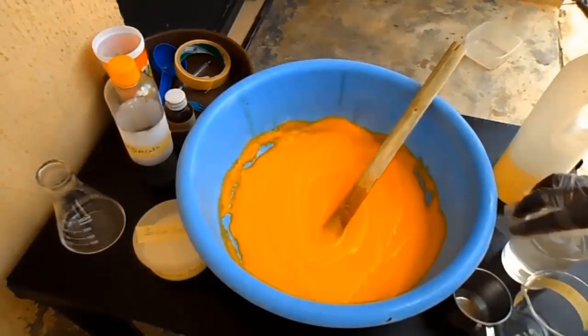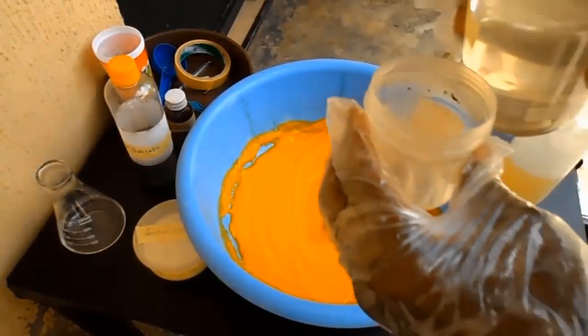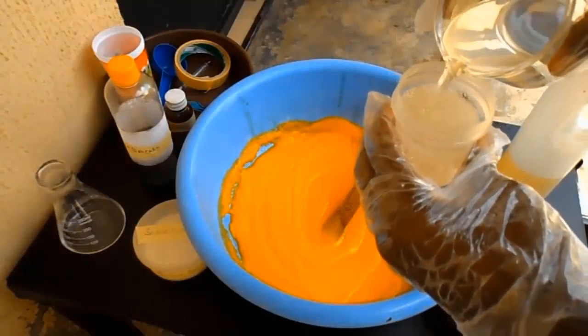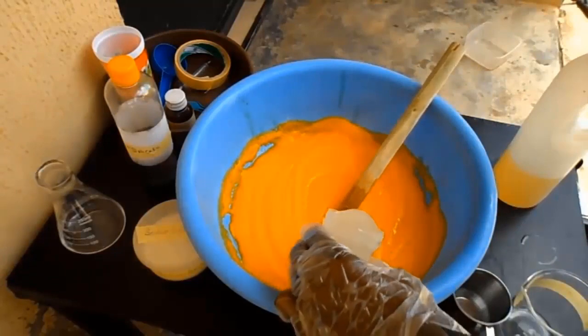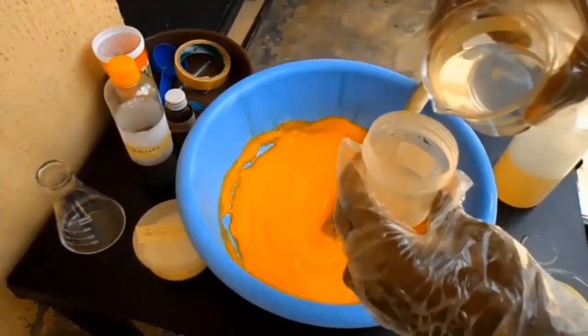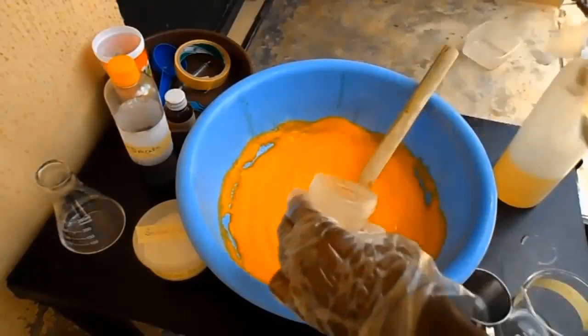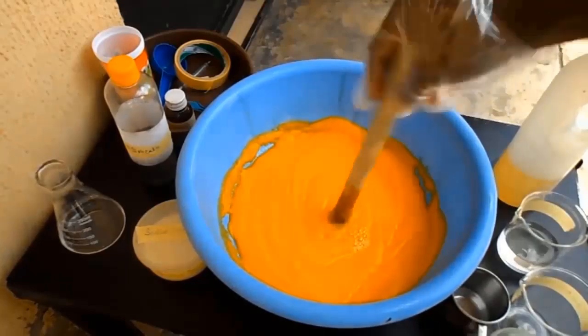Now this is another important part. Since we added 3 cups of caustic soda solution, now we're going to add 1.5 cups of soda ash solution. Just like I said in the introductory part, soda ash is a filler. It gives the soap more quantity. In other words, it increases the volume of the soap. It simply adds more flesh to the soap.